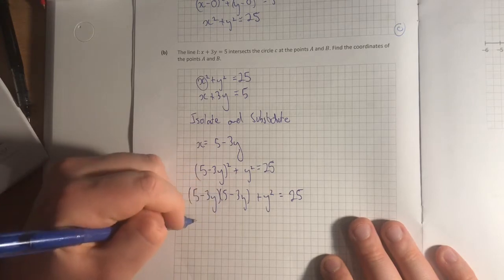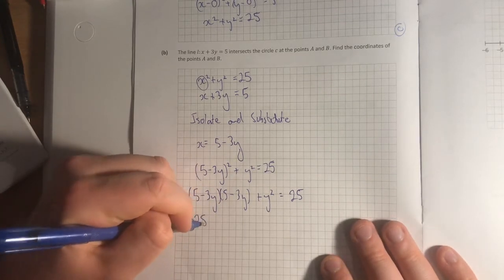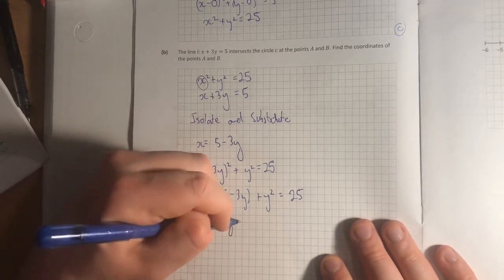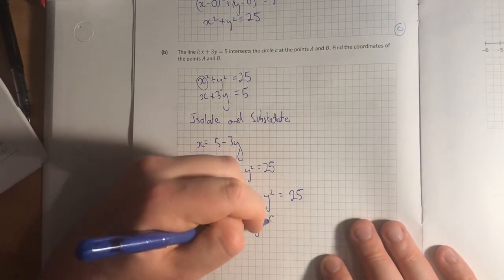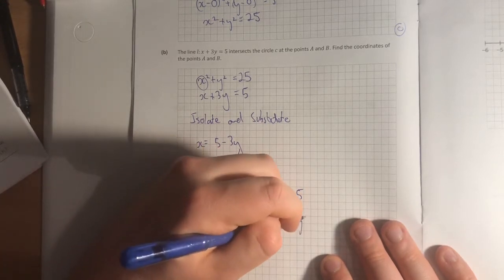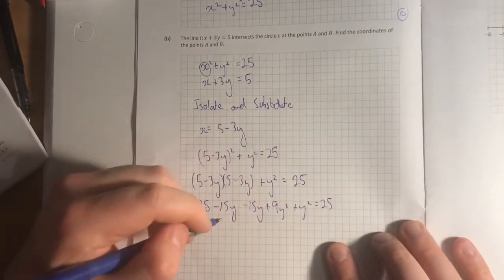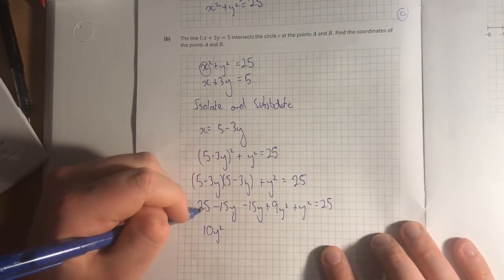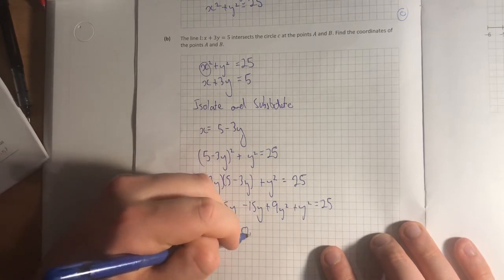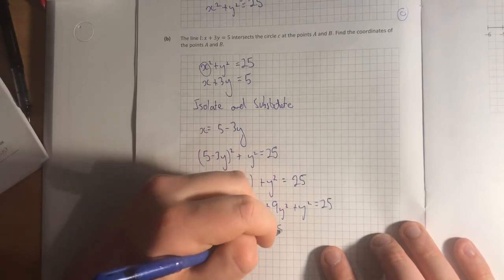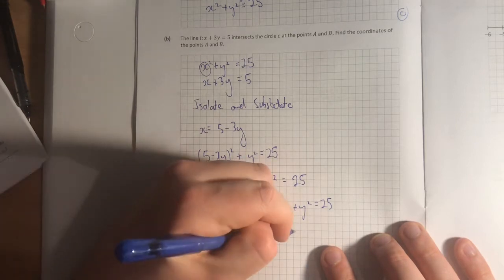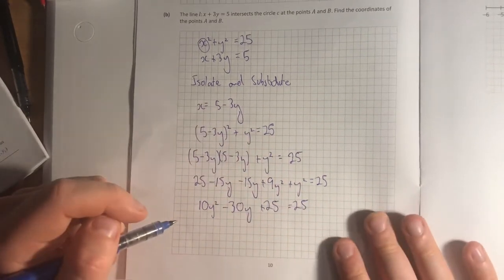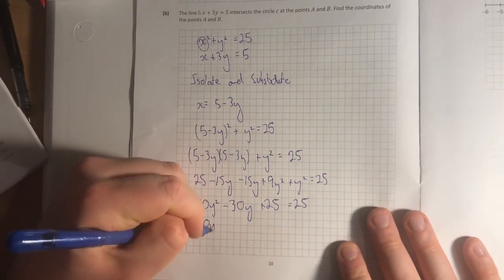We kind of take our time with it in my class. So it's 25 minus 15y minus 15y plus 9y squared plus y squared is equal to 25. So we now have 10y squared minus 30y plus 25 is equal to 25.